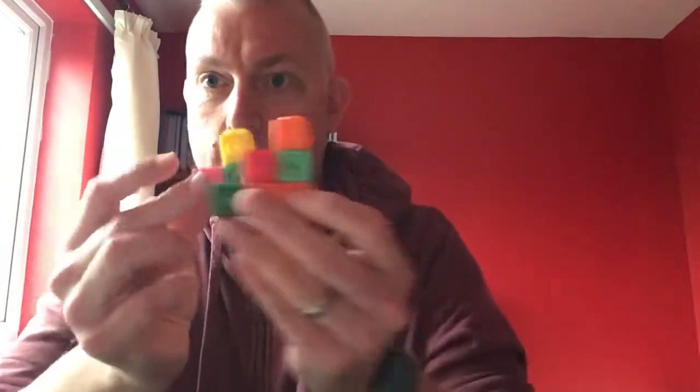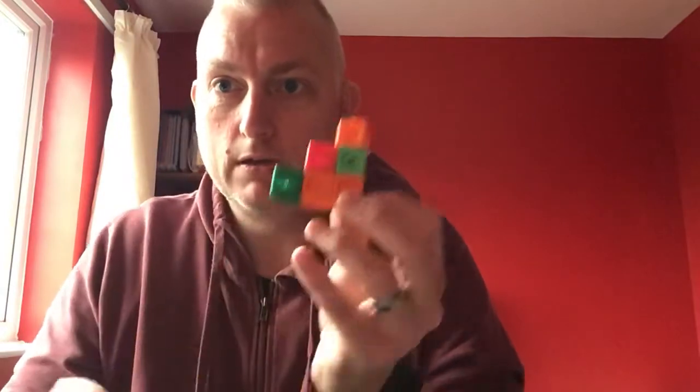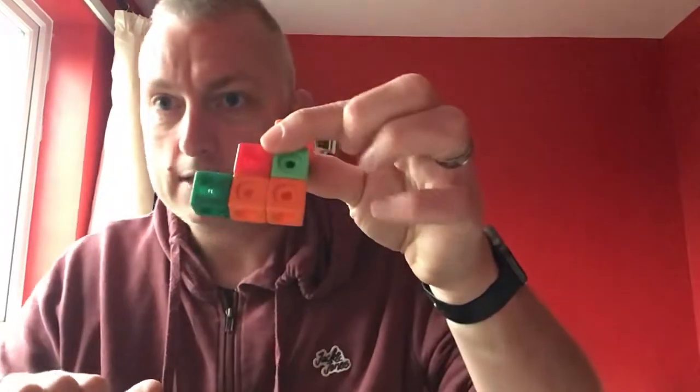Now, how can I make the next triangular number? Well, I added 2 before to 1. How many do I need to add now, I wonder? How many? That's right, 3. So I got this one like that, and I've just added an extra 3. So now I've got 6. So 1, 3, 6. Start with 1, add 2 to get 3, add 3 to get 6. Fantastic. Now, let's see what we're going to do next.